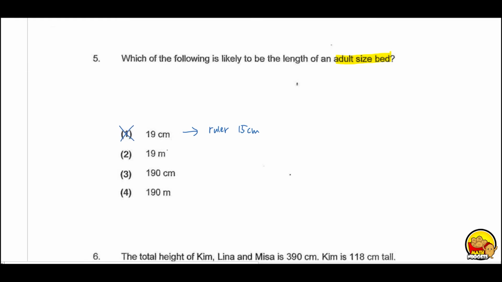Now 19 meters. Wow, what's 19 meters? 19 meters is perhaps the length of your corridor. 19 meters is far. So it seems like maybe it's the length of maybe three classrooms. Maybe the length of 3 classrooms or more. So that's not possible, right? The length of an adult bed.